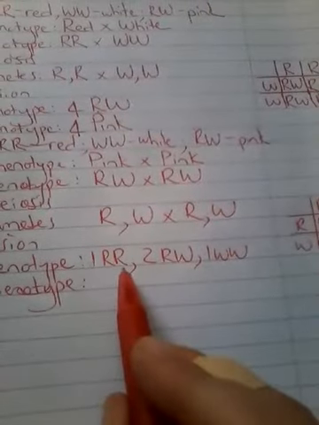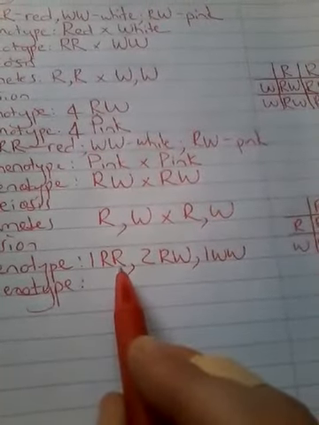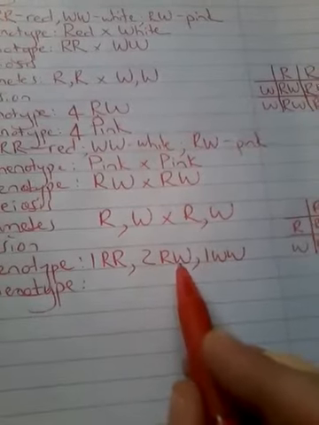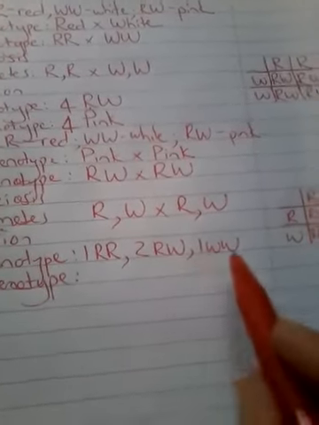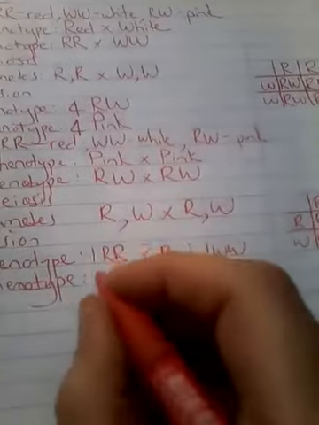Okay, that tells us that we have one red offspring, two pink offspring, and one white offspring.